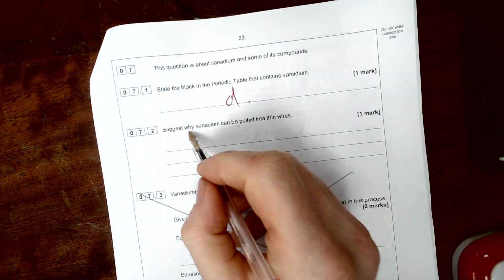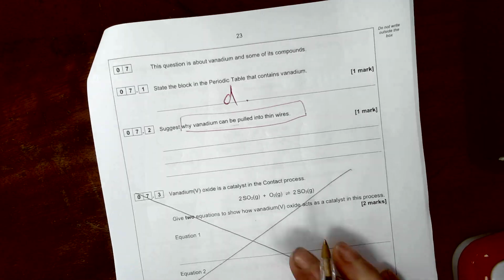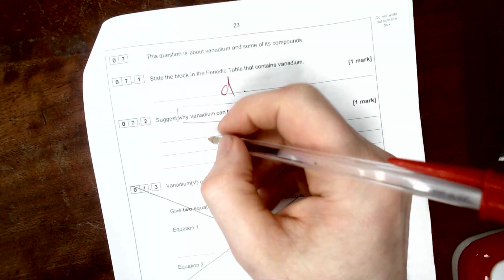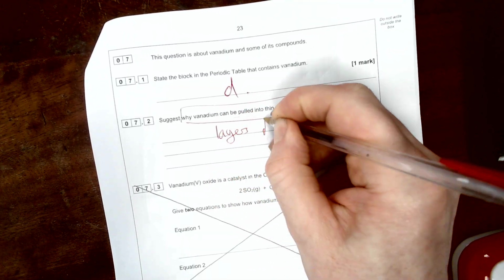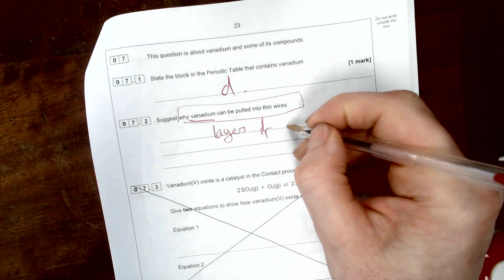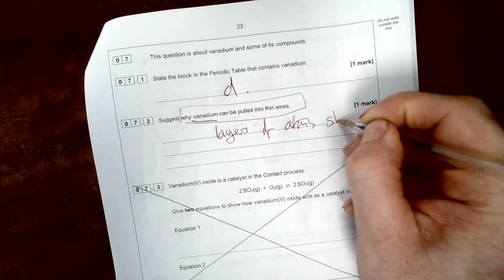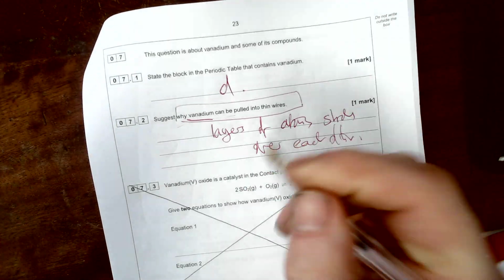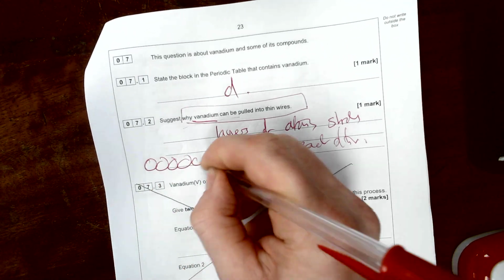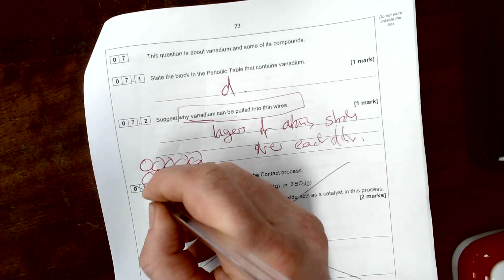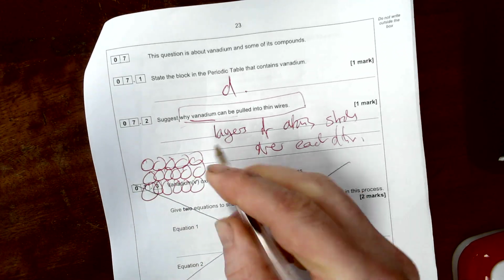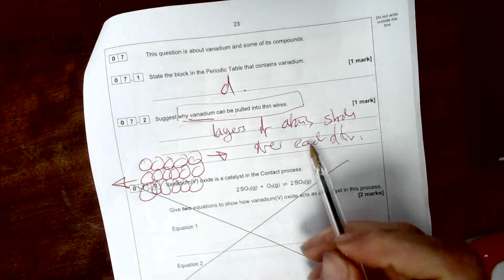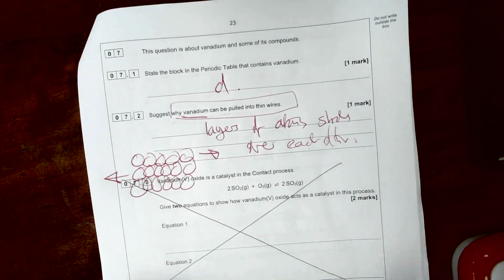Why can vanadium be pulled into thin wires? So this is a GCSE question about why metals are ductile, or why they are malleable. So layers of, in this case, vanadium or metal atoms can slide over each other. Alright, that was it. If you've got vanadium, and they arrange like that, they're not overlapping, they're not meant to be overlapping. These layers of metal ions can slide over each other. Not easily, you have to pull them, but they do slide into wires.